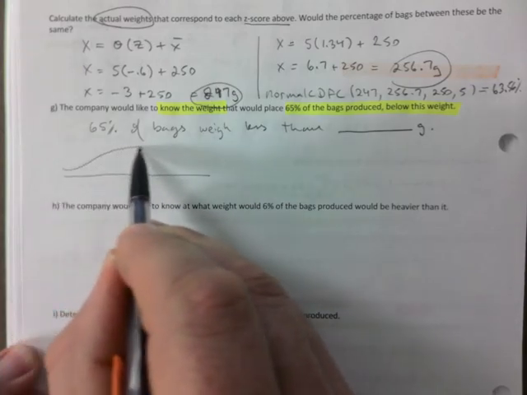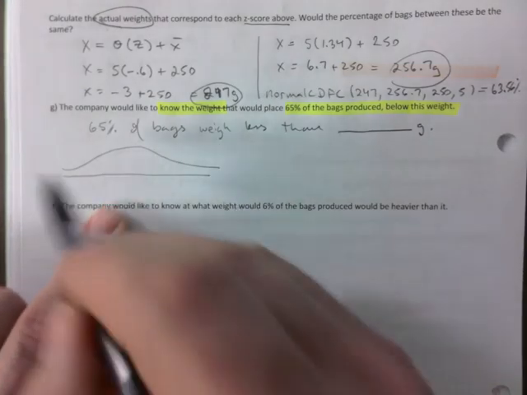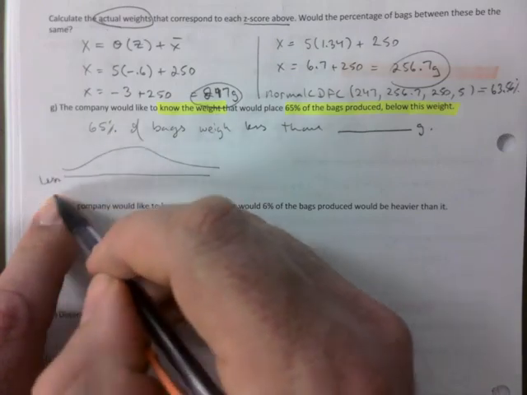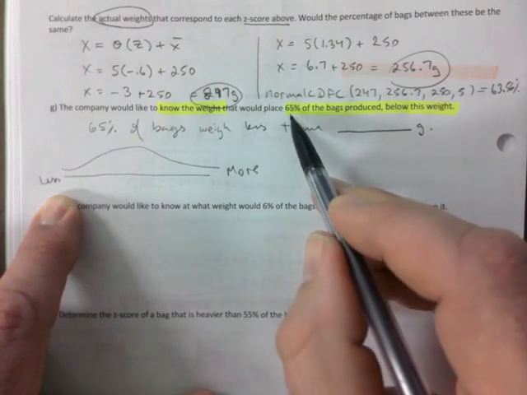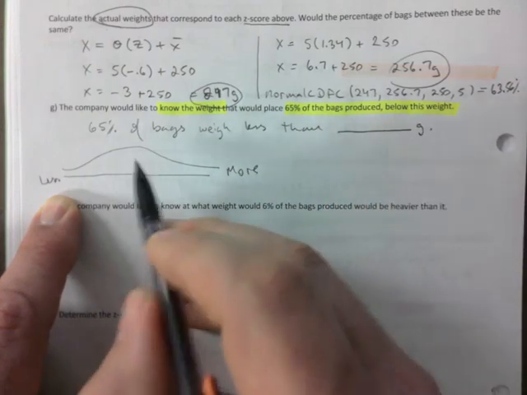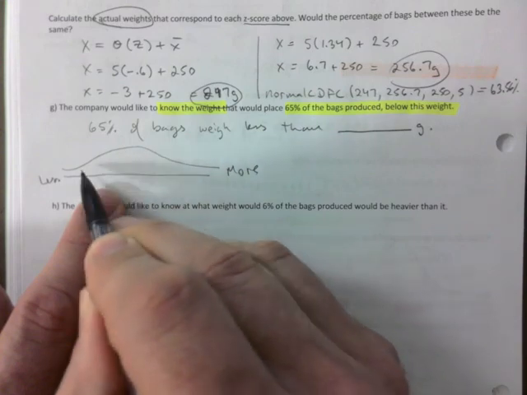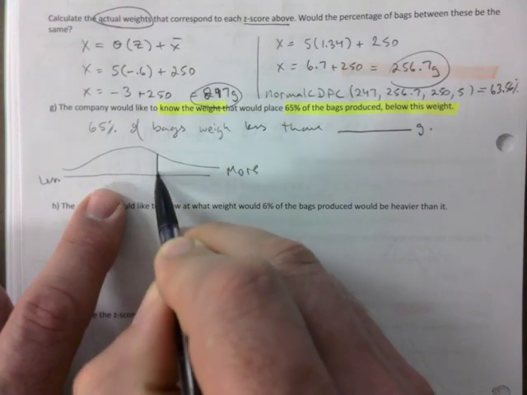Okay, make a little bell curve for yourselves. If it's 65%, this is always less, right? Shorter, less, and this would be more. In this case, 65% is way less. Where do I make my line? Always think: if I made the line right here, I would have 50% less, right? So I need to be further over to this side.